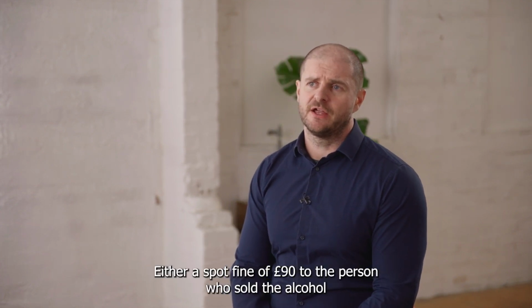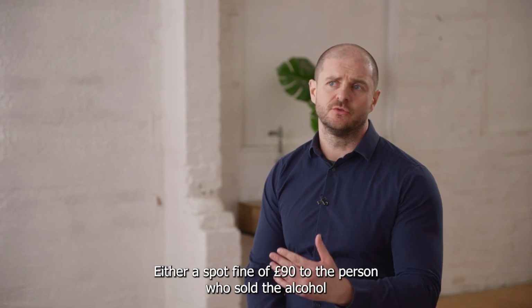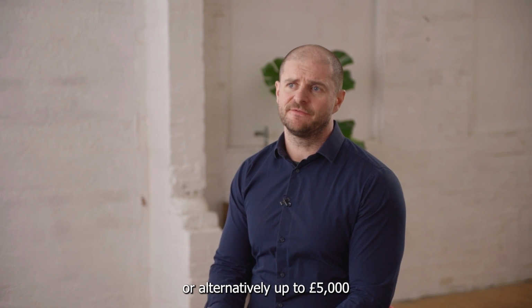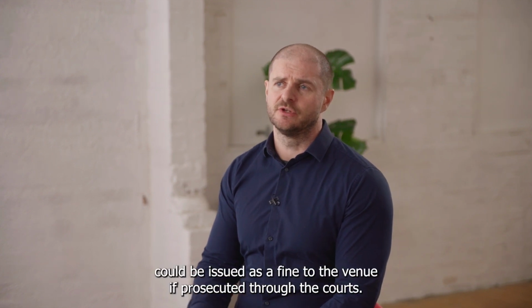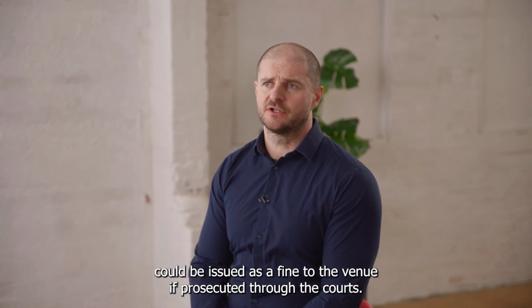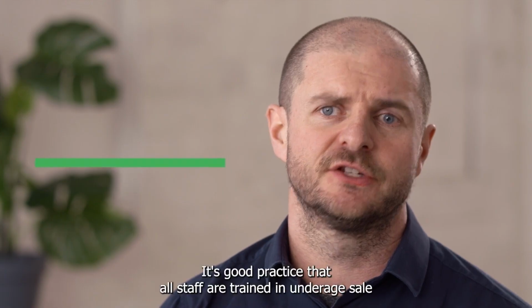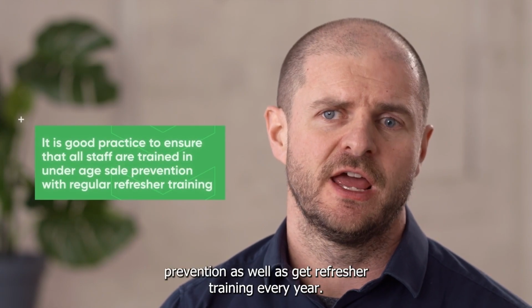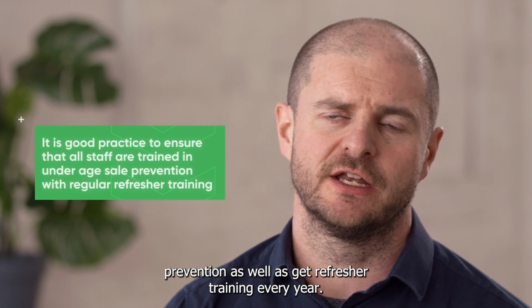Either a spot fine of £90 to the person who sold the alcohol, or alternatively, up to £5,000 could be issued as a fine to the venue if prosecuted through the courts. It's good practice that all staff are trained in underage sale prevention, as well as get refresher training every year.